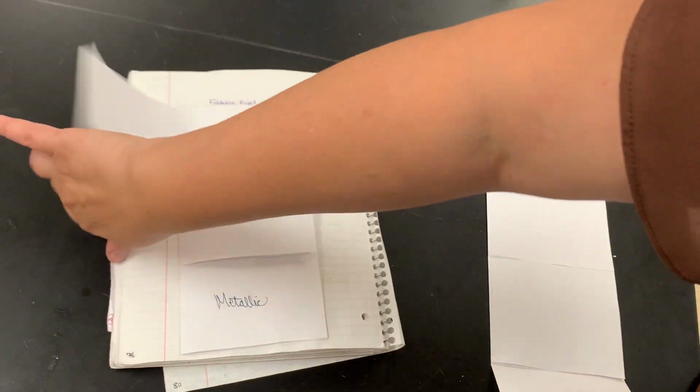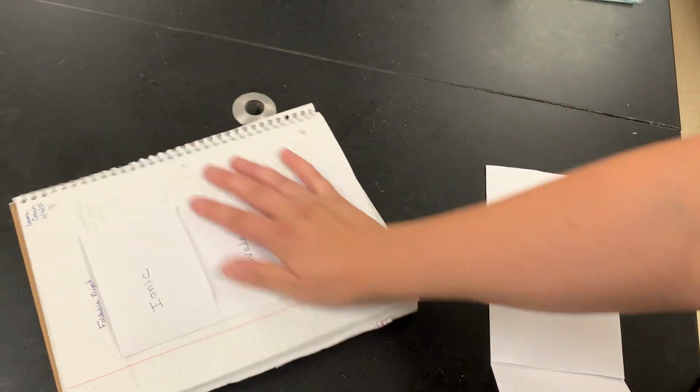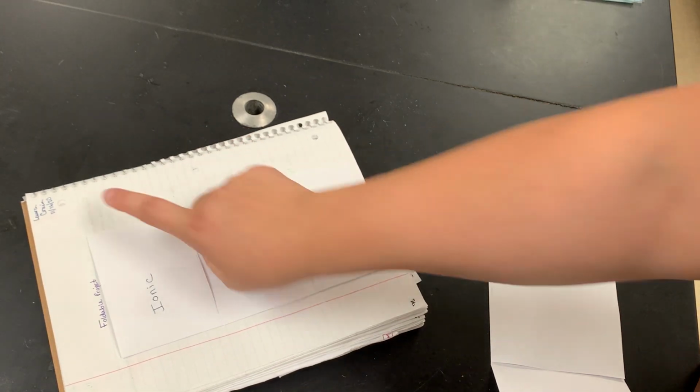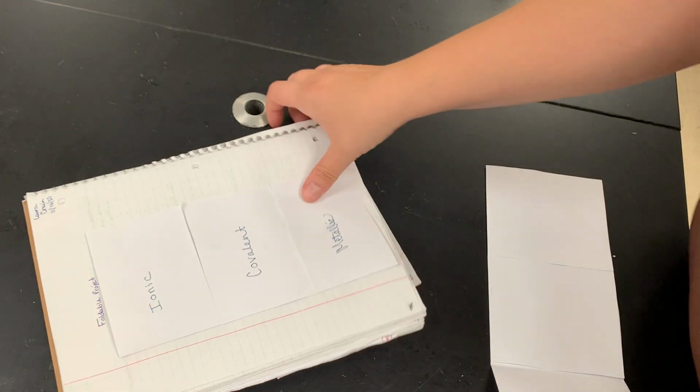Now, do you have to do it vertically? No. If you want to do it sideways, that's fine too. But when you take your pictures, I need to be able to see your name in both of those pictures.